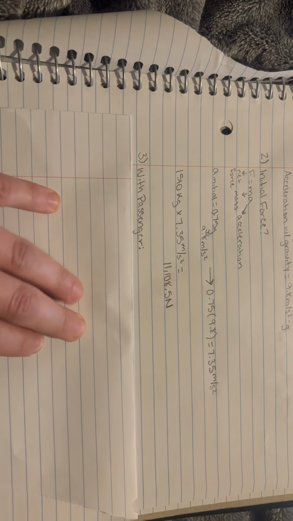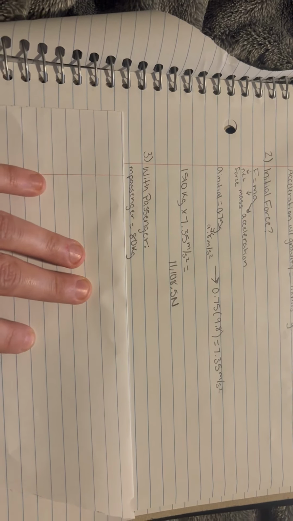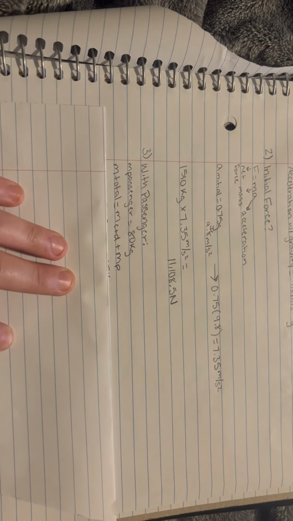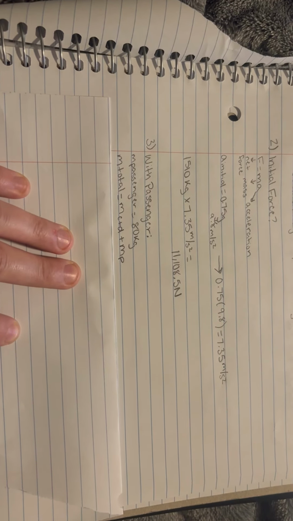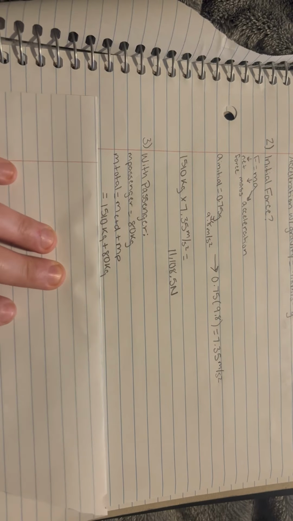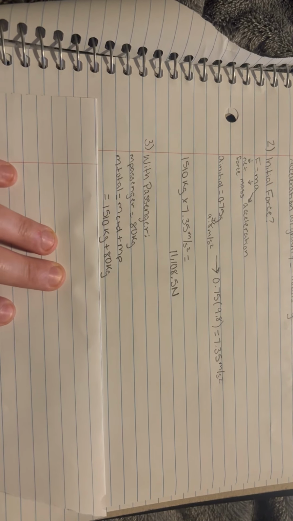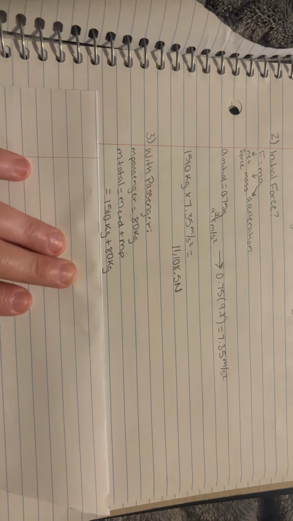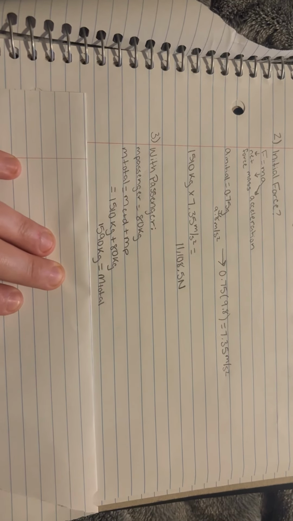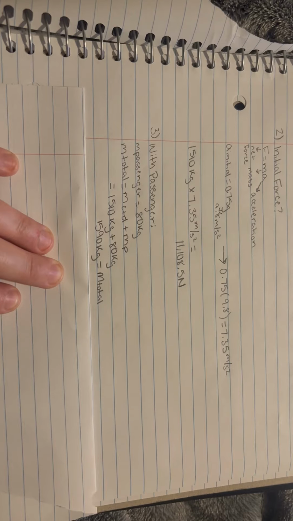Our third step is finding out how much it is with the passenger. So our passenger is 80 kilograms. We then have to calculate the total, which is the car plus the driver, and now plus the passenger. So our car plus the driver is 1,510 kilograms, and then our passenger is 80 kilograms. Once we add those together, we then have 1,590 kilograms as our M total.